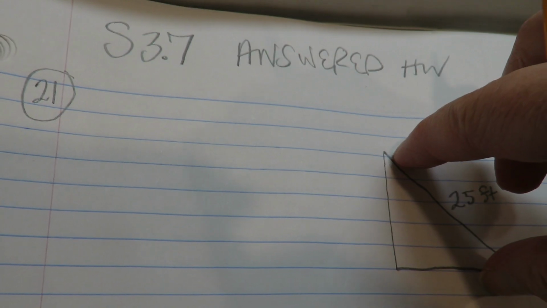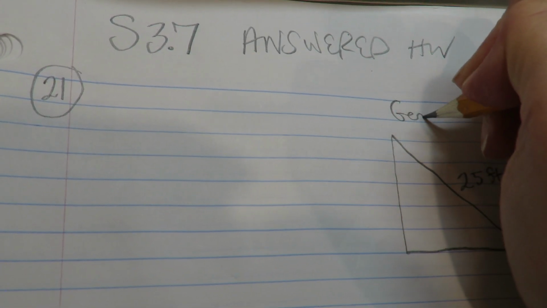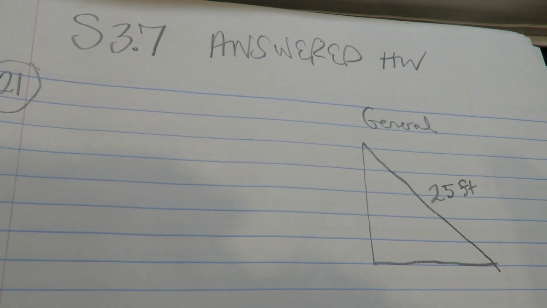Now, remember when I was doing the lecture that I told you it's really important to be clear on what is fixed and what is changing. So the ladder is not going to change its magnitude. It's always going to be 25 feet. It's not like sometimes it's going to be 25 and other times 10. It's always 25, so you can put that in the general equation.